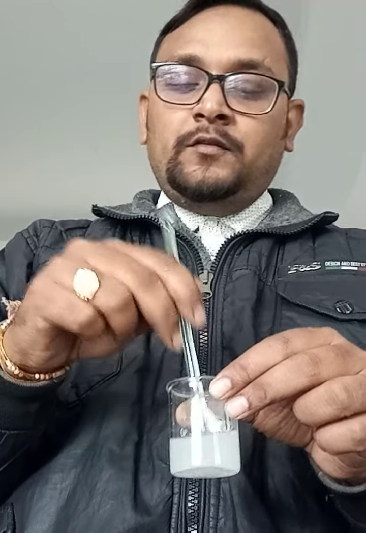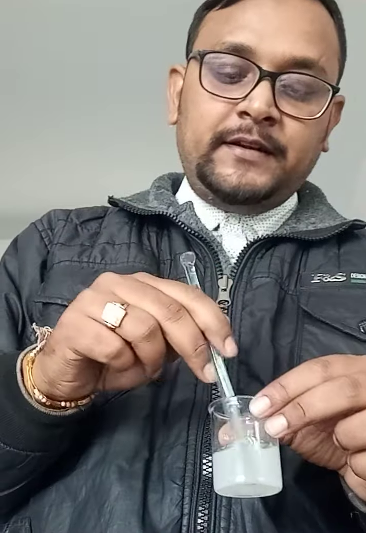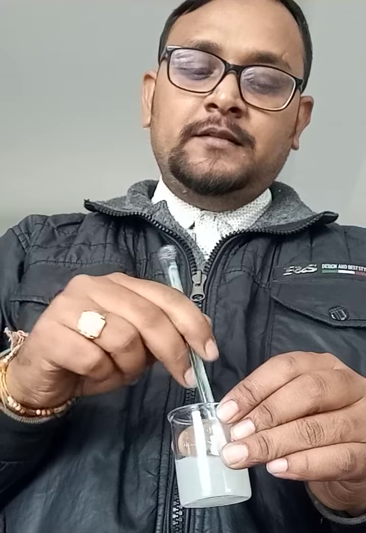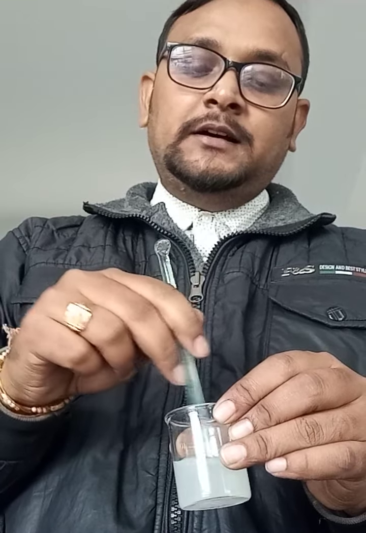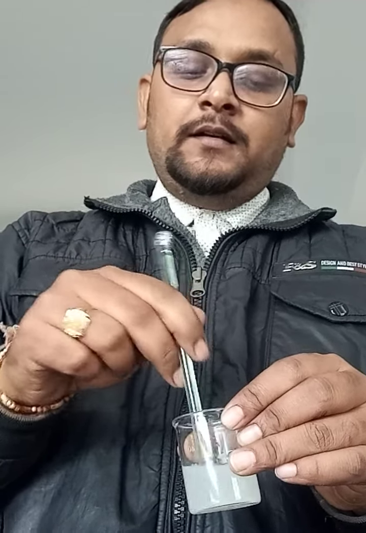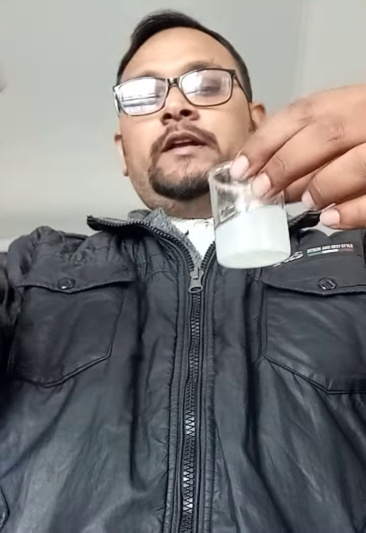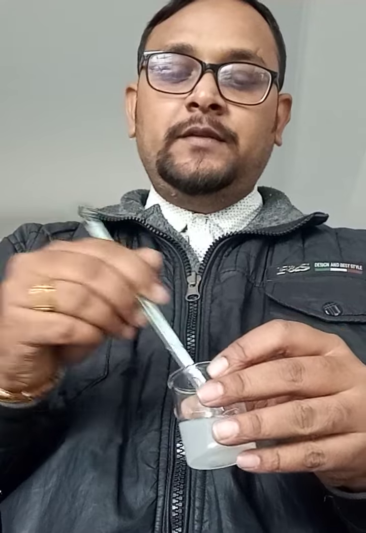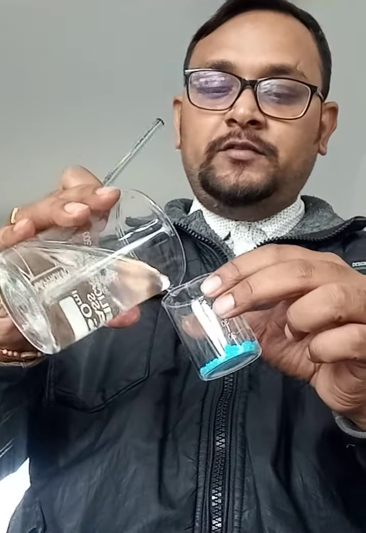Whenever you are doing lab activities, you need to be very careful as well. When you pour a chemical or water onto any chemical, be careful, never keep the mouth of the container open toward your face. Let me wash the stirrer again. I'm going to use it for making the copper sulphate solution as well.